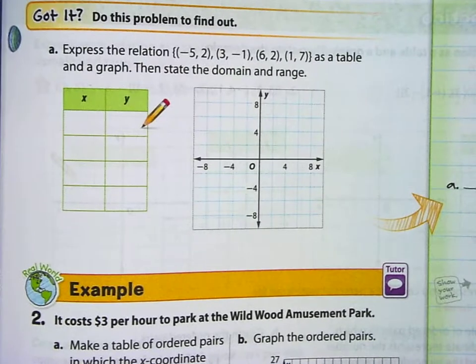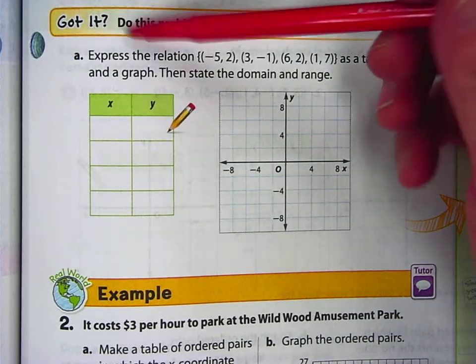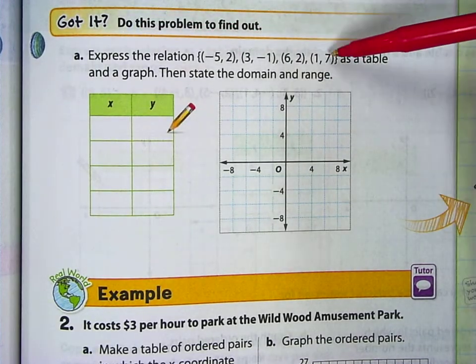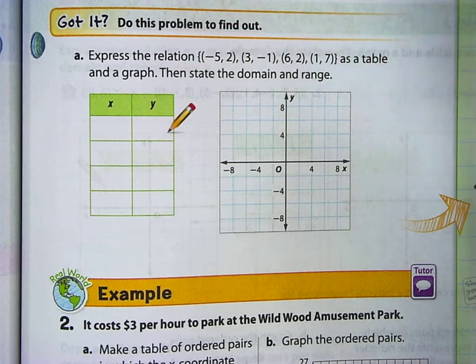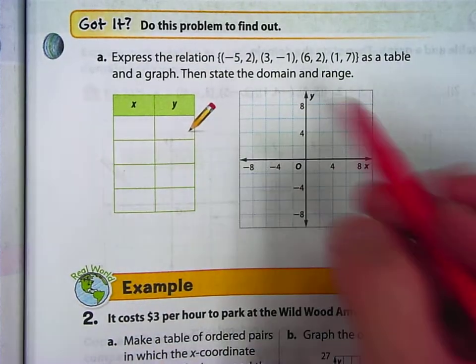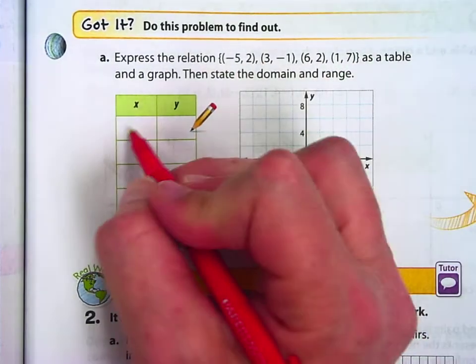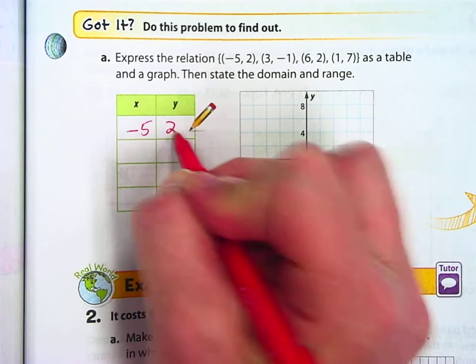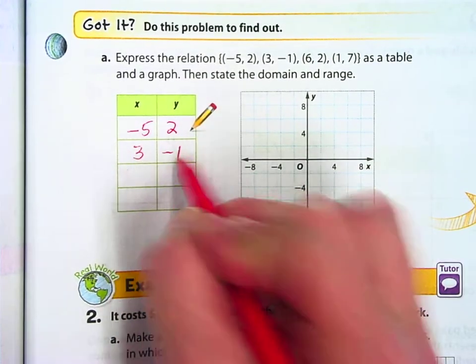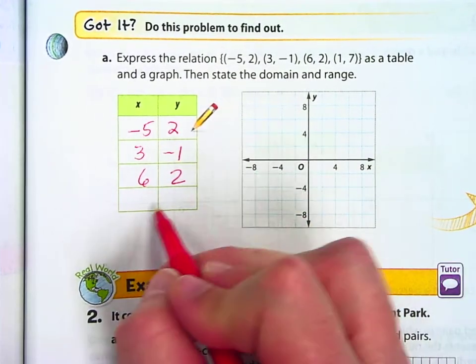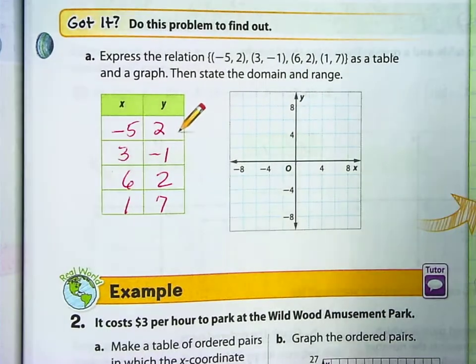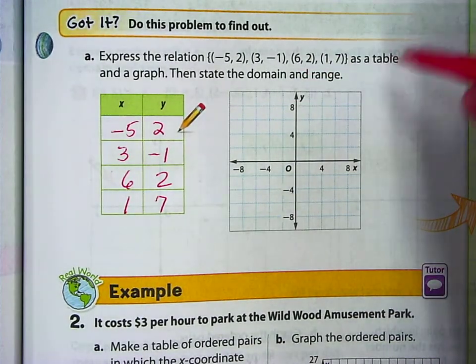Okay, so look at the very top of page 279. Let's try this. So this says express the relation, and it gives you these 4 ordered pairs, as a table and a graph. So let's first write it as a table. You're going to place these points in the table. Negative 5, 2, 3, negative 1, 6, 2, 1, 7. And now let's graph them.